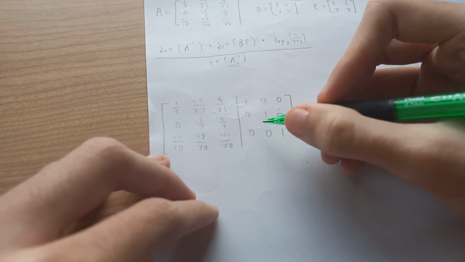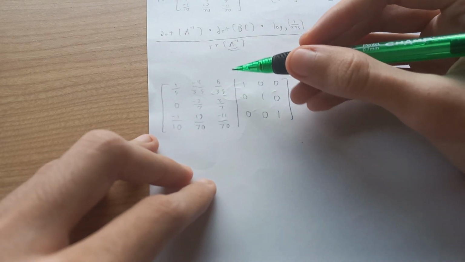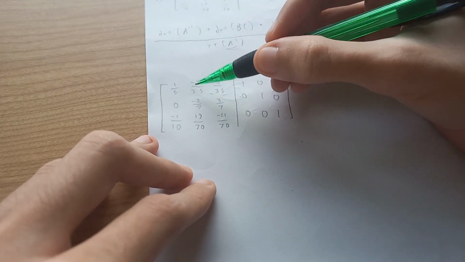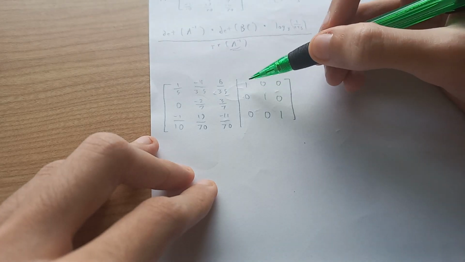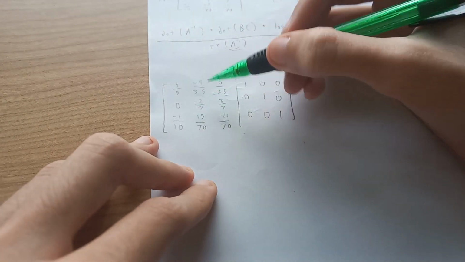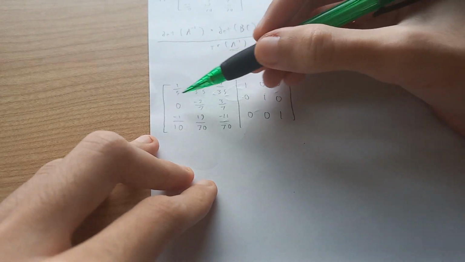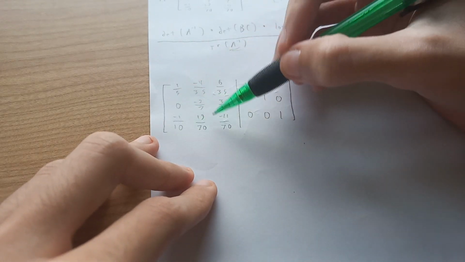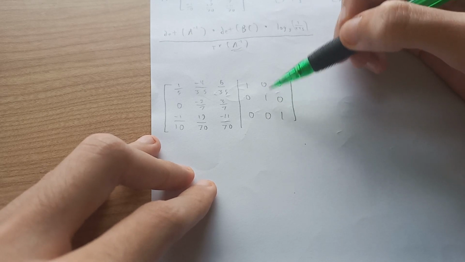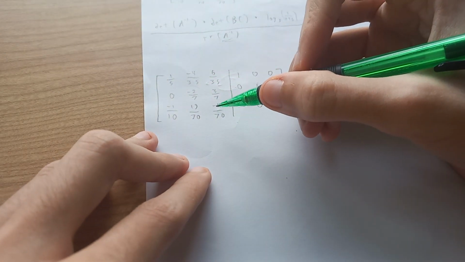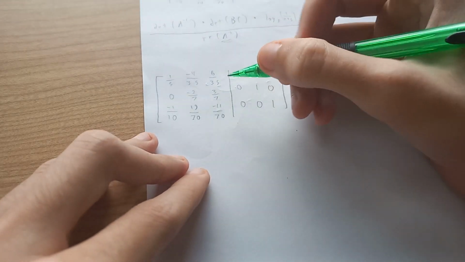Now, what was all this for? I'm going to do what are called row operations to turn this side into what's here, and whatever I do on this side, I'm going to do on here. By the end of it, once this equals 1, 0, 0, 0, 0, 1, 0, 0, 0, 1, this is going to be our A inverse. The reason this works, well, let's do it first, and then I'll explain why it works.